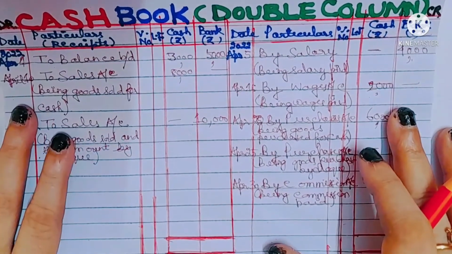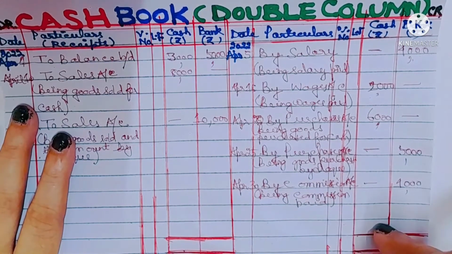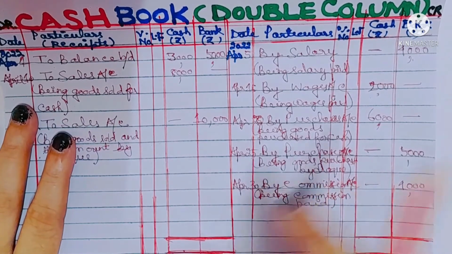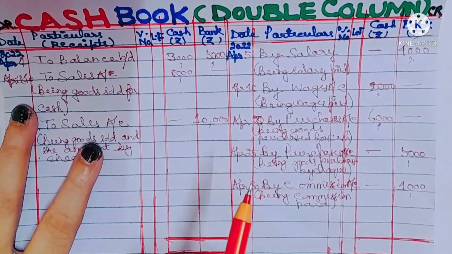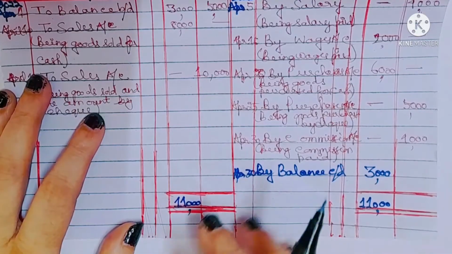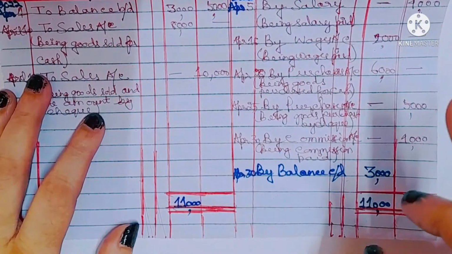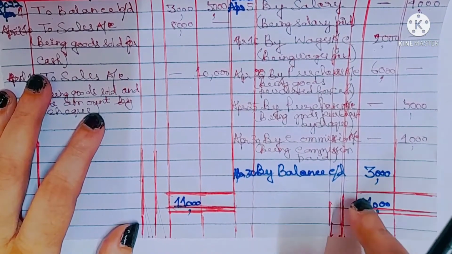Understood? Now let's calculate the total of debit column of cash, total of credit column of cash. Afterwards, we'll do the total of debit column of bank column and the total of credit column of bank column. First of all, we'll calculate the total of cash column on the debit side and the total of cash column on the credit side. So let's do it. So the total of cash column on the debit side is 11,000 and the total of cash column on the credit side is 8,000. But can we write 8,000? No. The rule is we have to write the bigger total.